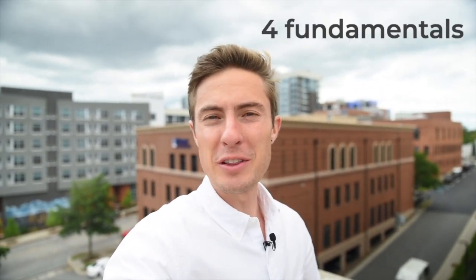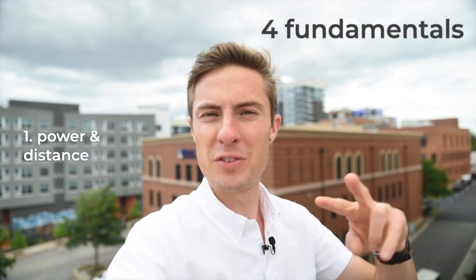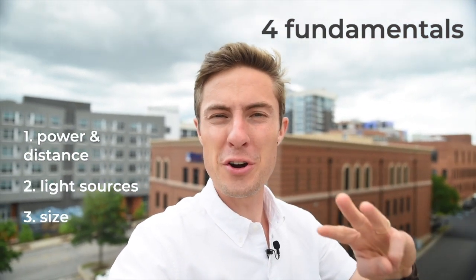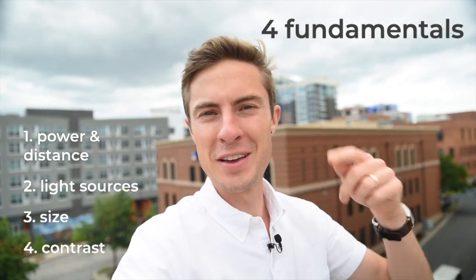So today we're going to talk about the 4 fundamentals of light. First, power and distance. Second, light sources. Third, size. And then fourth, contrast. Y'all ready? Let's jump in.